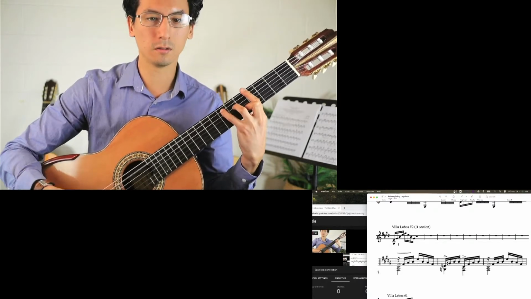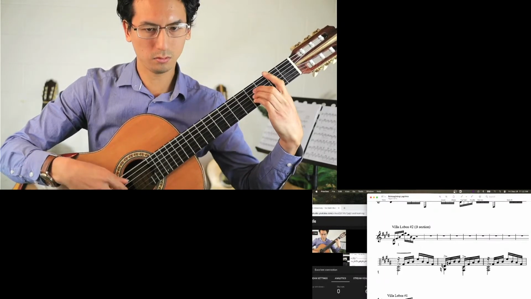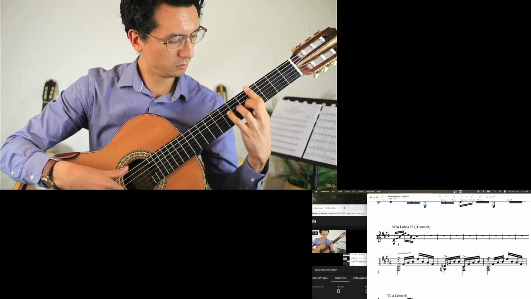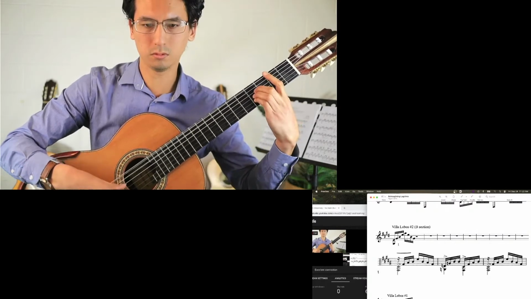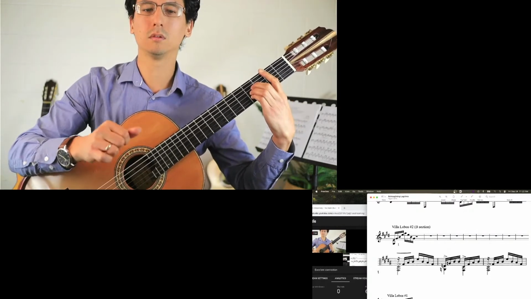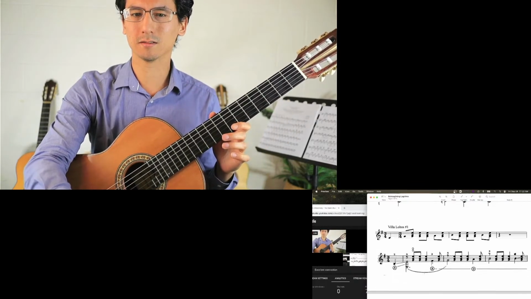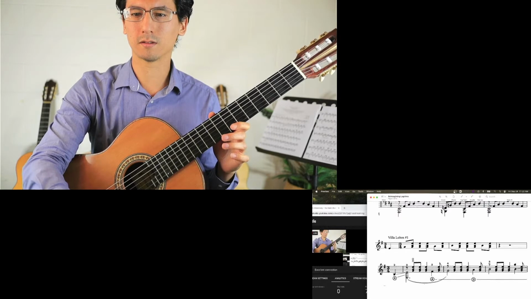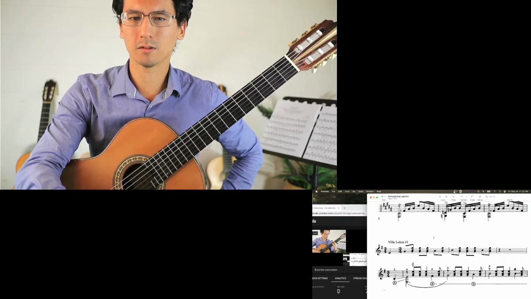So okay, so there we go. Yet another really full and unique texture there compared to all of the others.